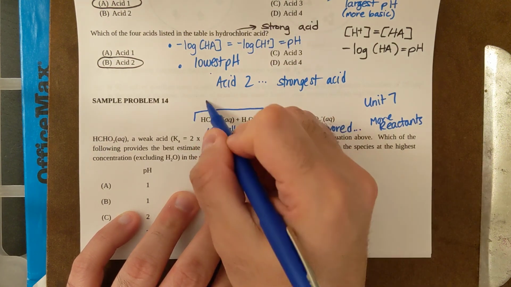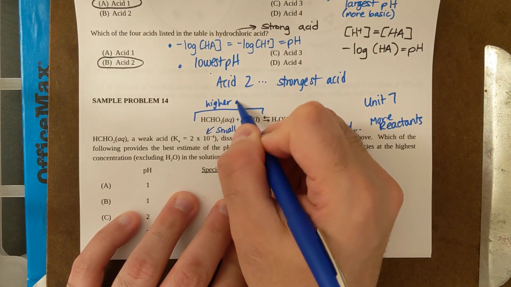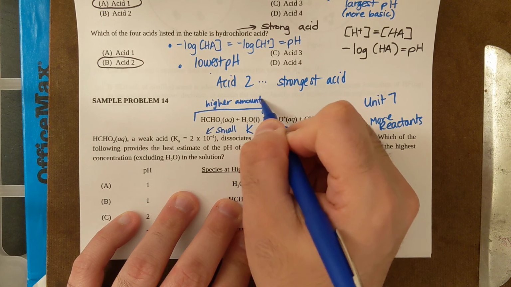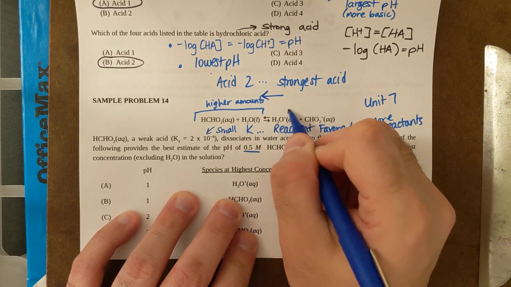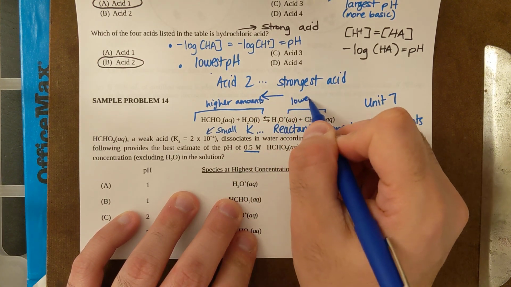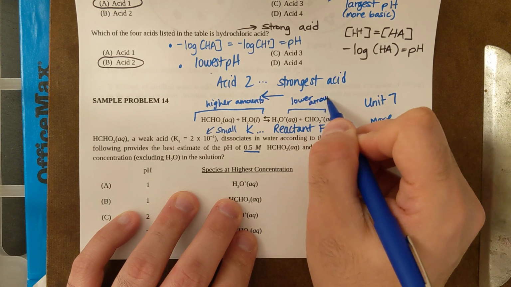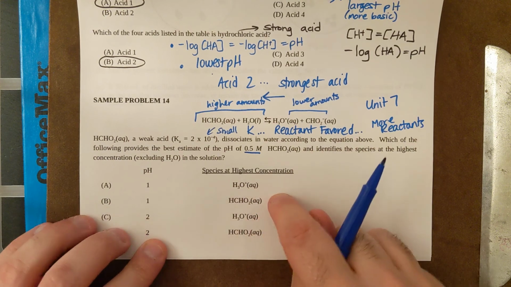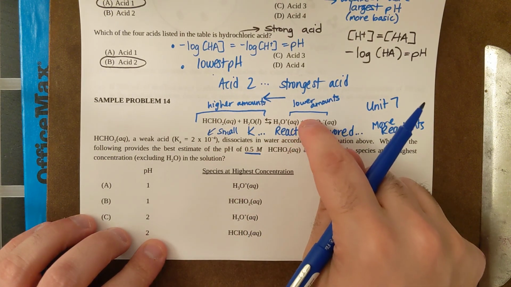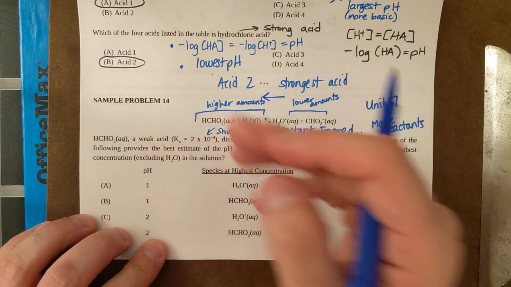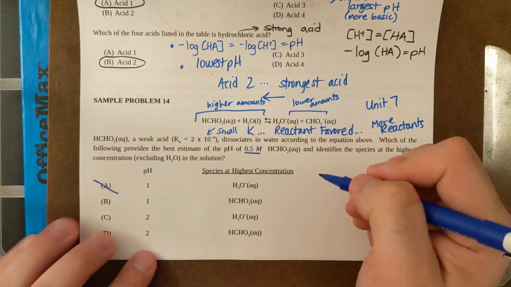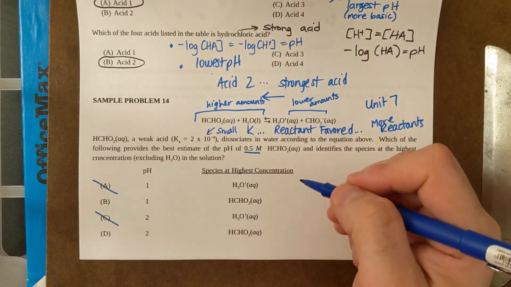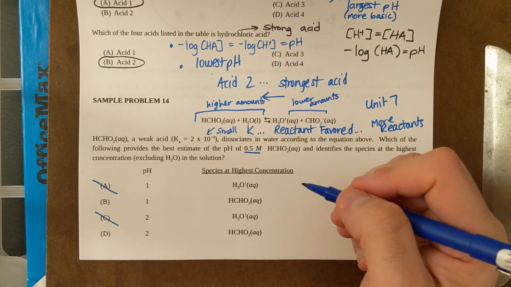So both of these will be in higher amounts. It's going to be mostly shifted to the left. And these are going to be in lower amounts. So the question says species at highest concentration. It's not going to be anything with H3O+, because they're going to be in lower amounts because it favors the reactant side. So I had to cross out A, and I got to cross out C. And now I'm left with B or D.